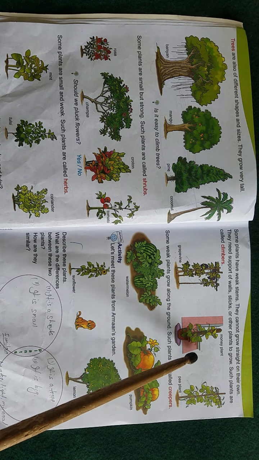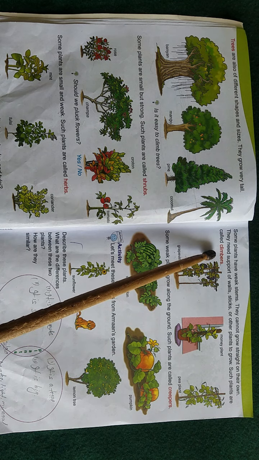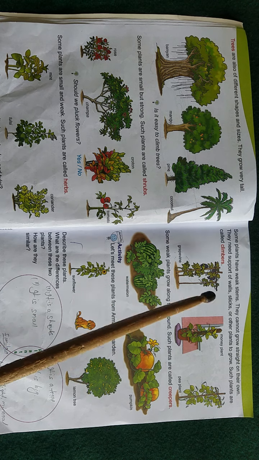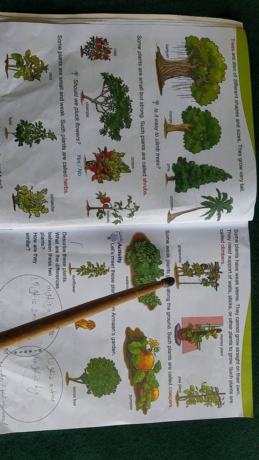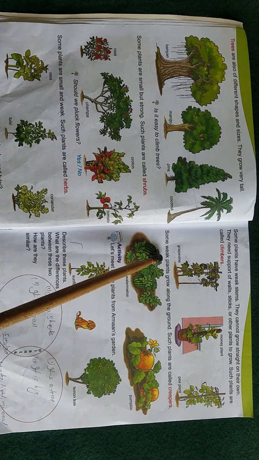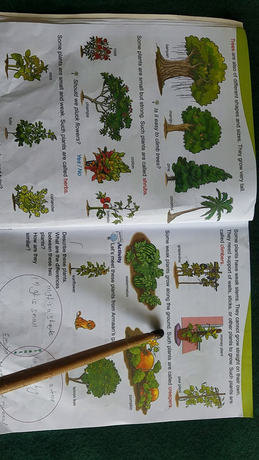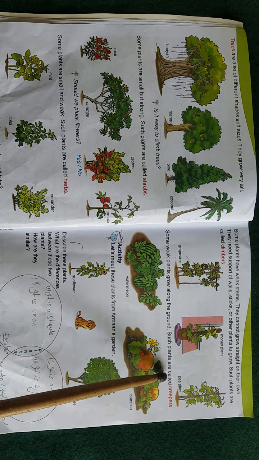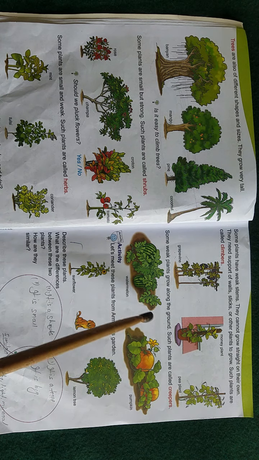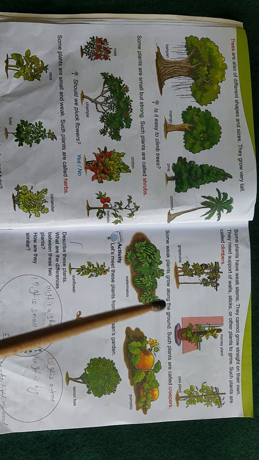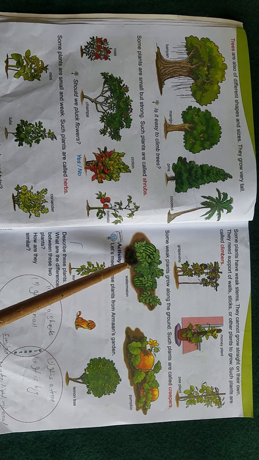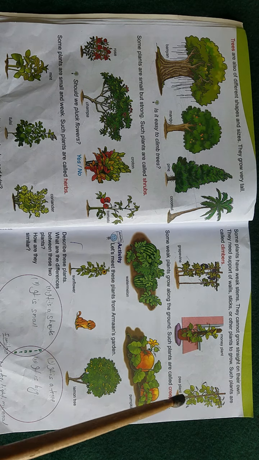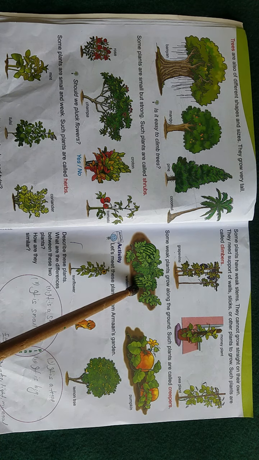These plants come under climber plants because they grow with the help of another plant or wall. So next comes the creeper plant. Some weak plants grow along the ground. Such plants are called creepers. This type of plant also has a very long, thin stem, and they do not need any external support.